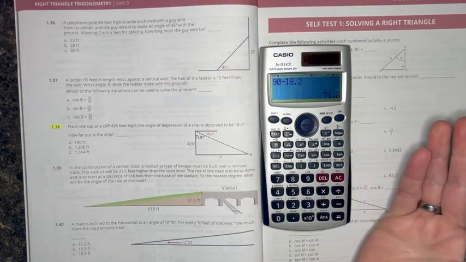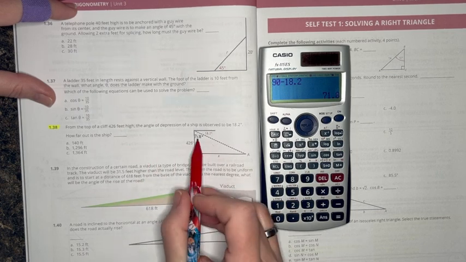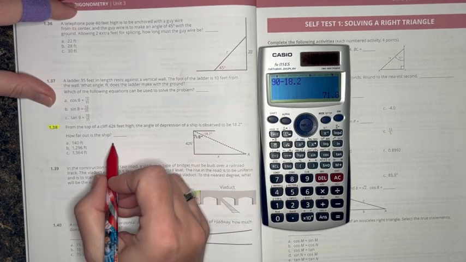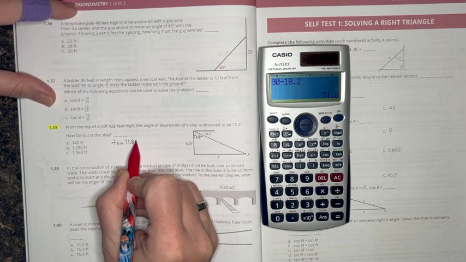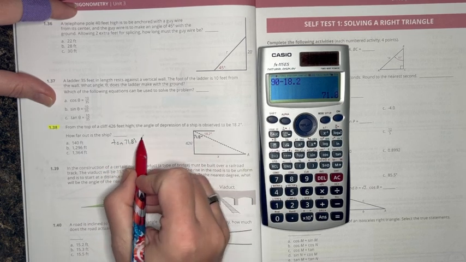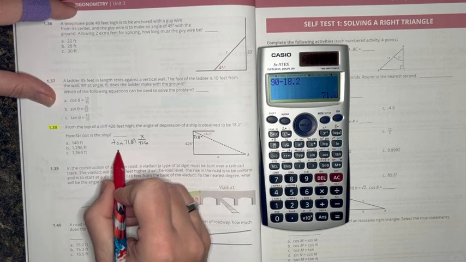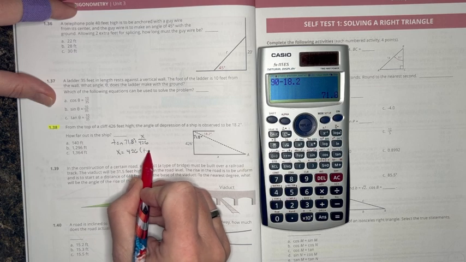And now we can actually solve. This is the angle that we're using, right? So the tangent, opposite over adjacent, the tangent of 71.8 degrees is going to be equal to x over 426. To solve for x, we're going to multiply both sides by 426.